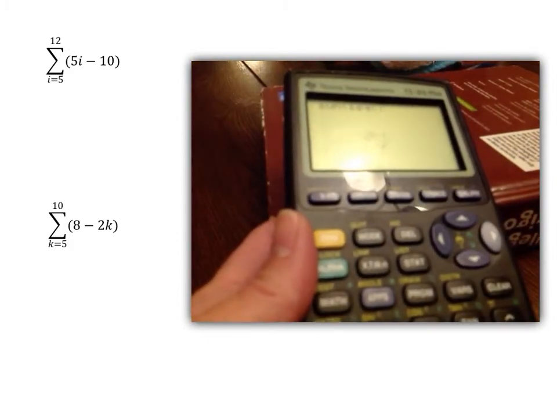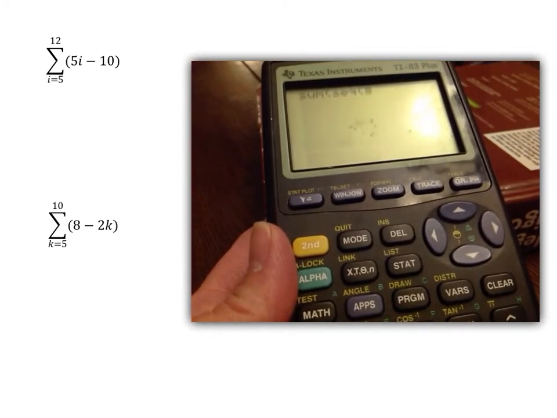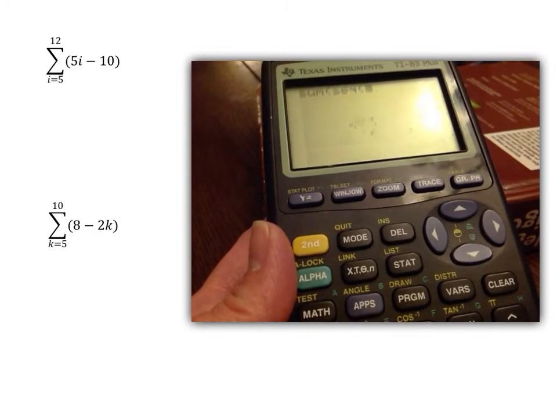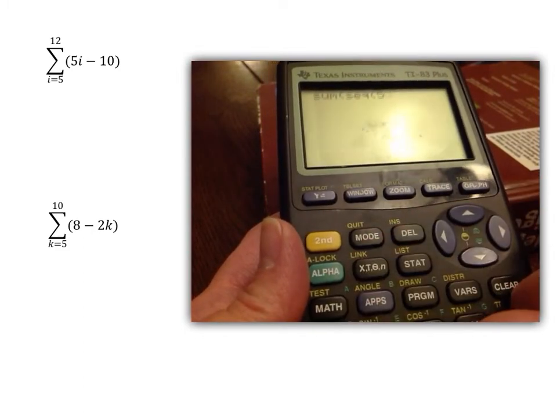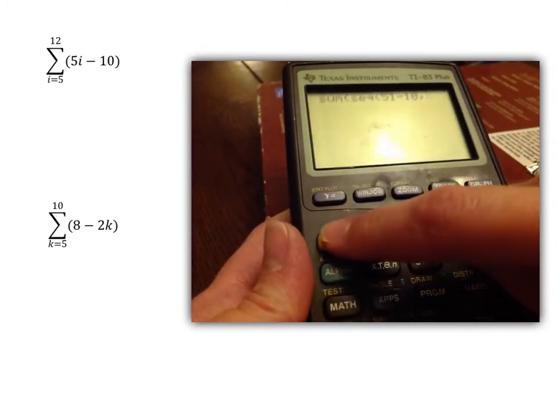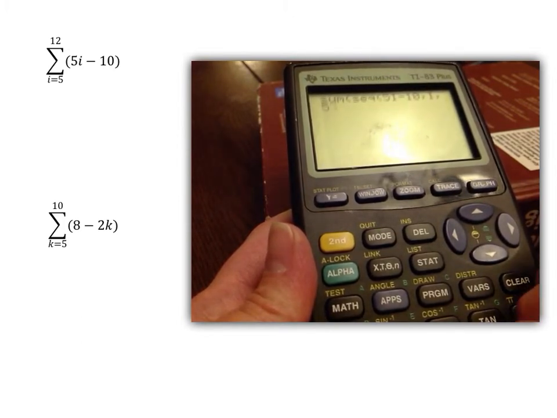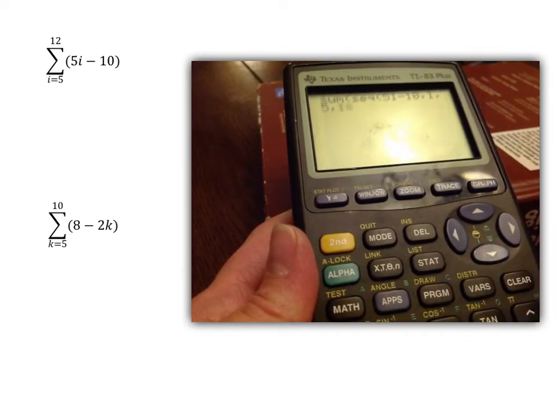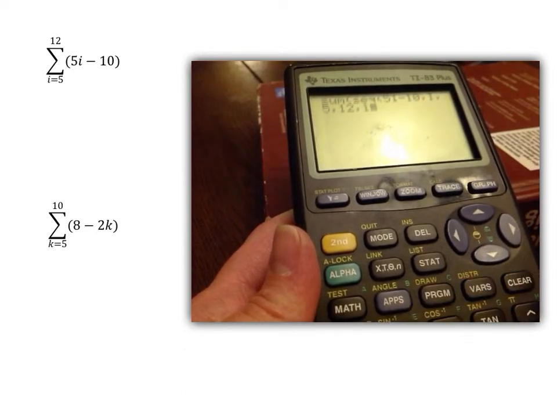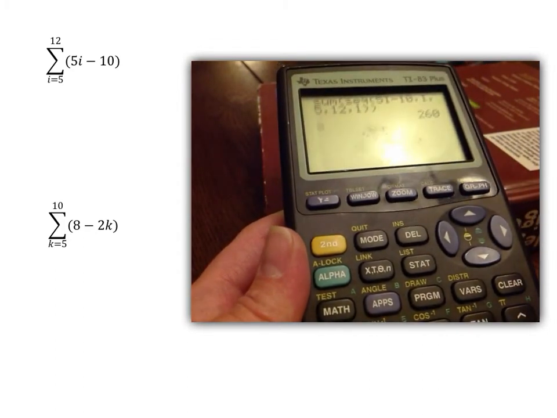From there, you're actually going to put in your 5i minus 10. So 5, and then remember it's alpha I minus 10, comma. You're going to give it your variable of I. Your starting value in this case is 5. Your ending value is 12. And you also have to put in that you're counting by ones. Close your parentheses, and we find that the summation here is 260.